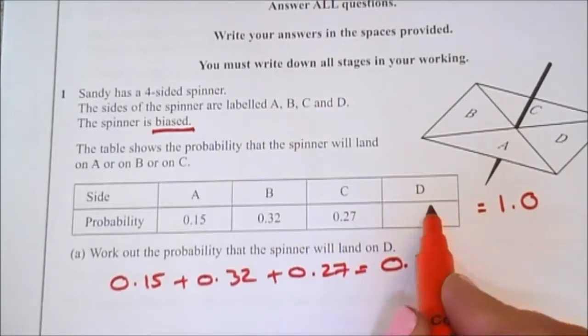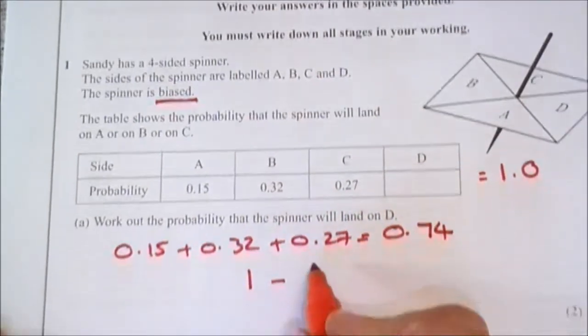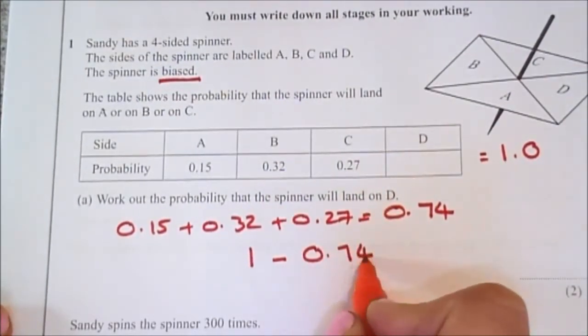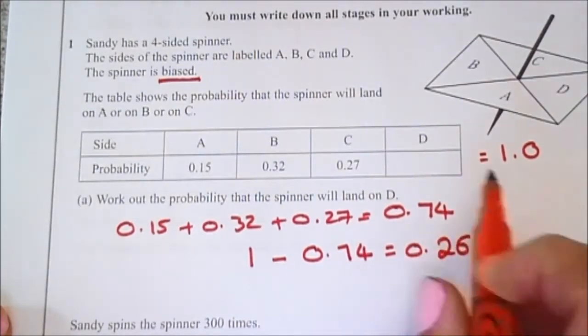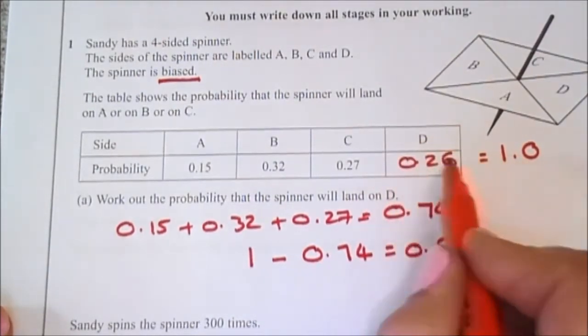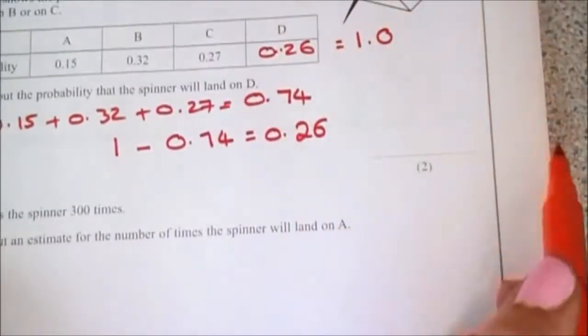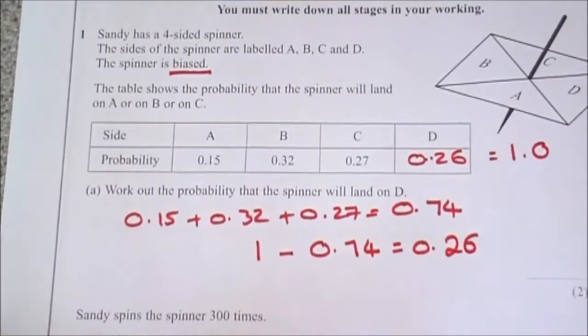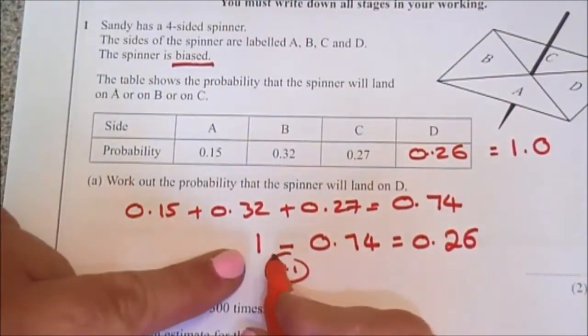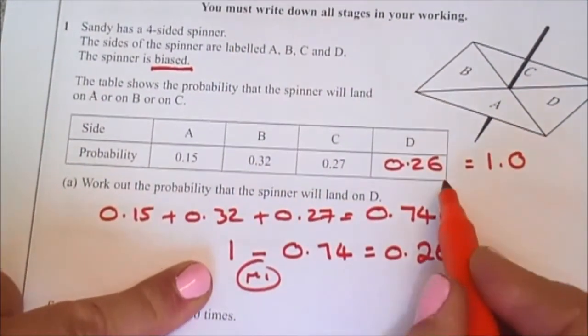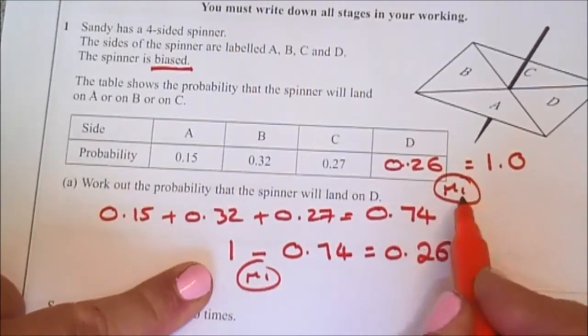So in order to find the one that's not there, I'll do 1, take away 0.74, this is a calculator paper, and that will end up giving you 0.26. And that's what the probability is, 0.26. It's a 2-mark question. You get 1 mark for showing the takeaway, and you get 1 mark for the final answer.